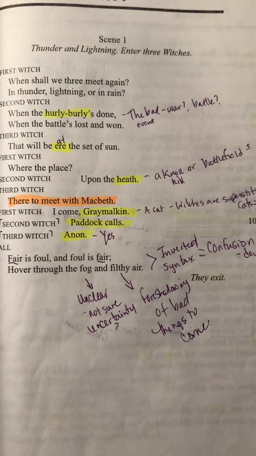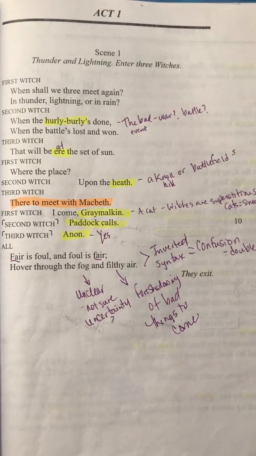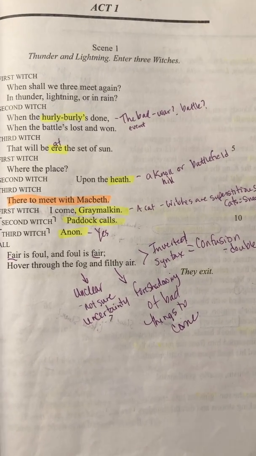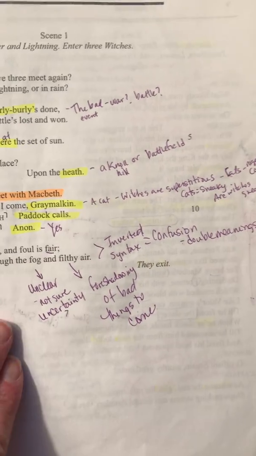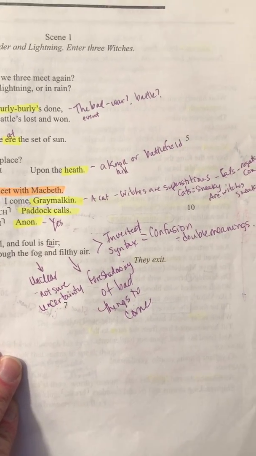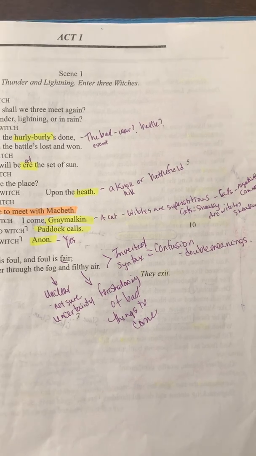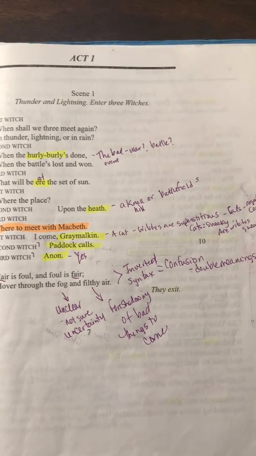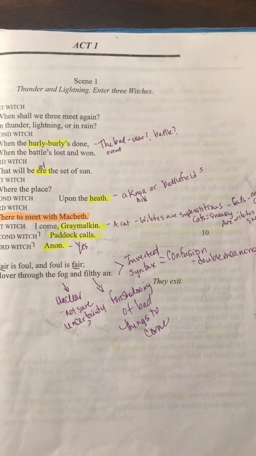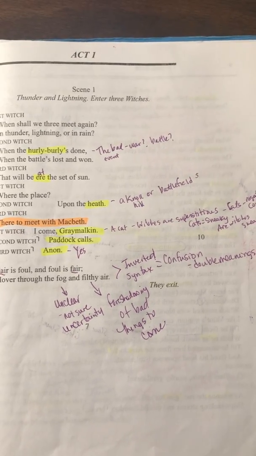I'll have made notes in here to talk to you folks about later on as we get deeper into the play, such as inverted syntax here and things that I'll point out as we're going along in the text. I know it's long, I know it's tedious, but I think that each and every one of us can get through this, and if you don't understand what's going on, then you need to touch base with me.